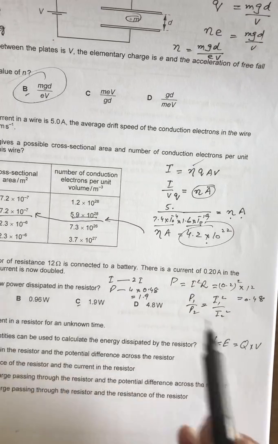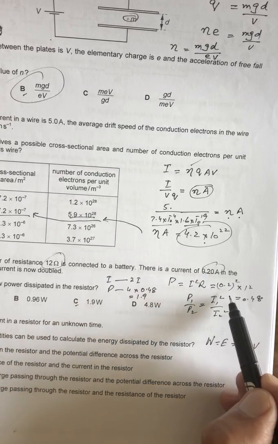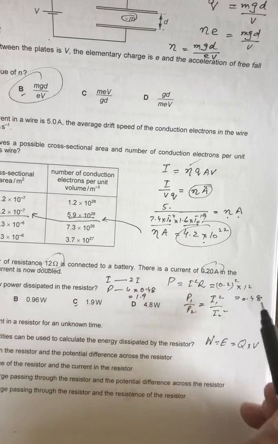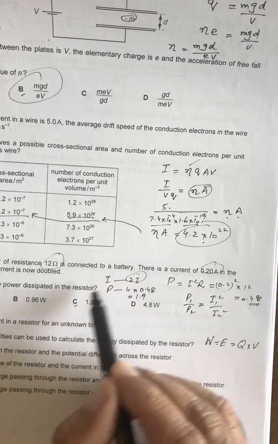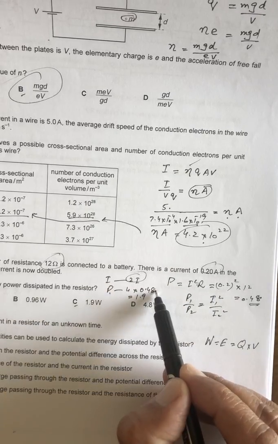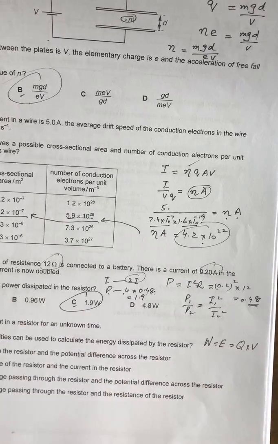Next question, 32: this is resistance, this is current, and the power is equal to I²R. So current squared multiplied by resistance, answer is 0.48. When current becomes double, due to the square, the power becomes 4 times. So 0.48 multiplied by 4, answer will be 1.9. So C is the answer.